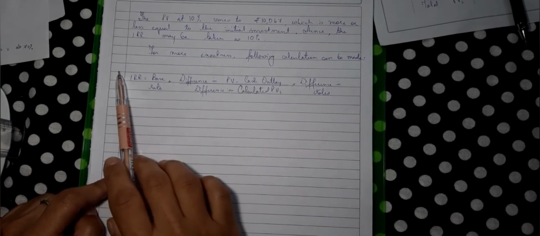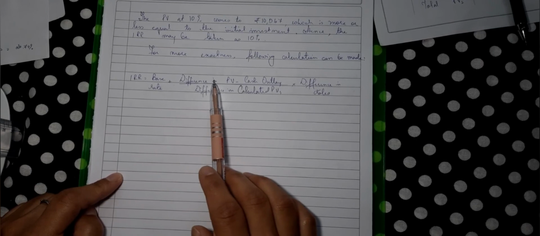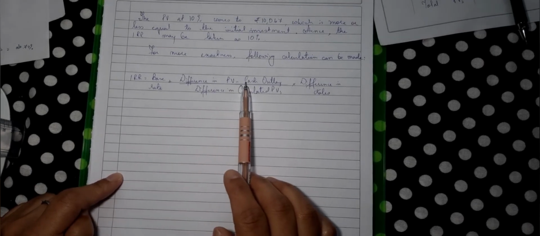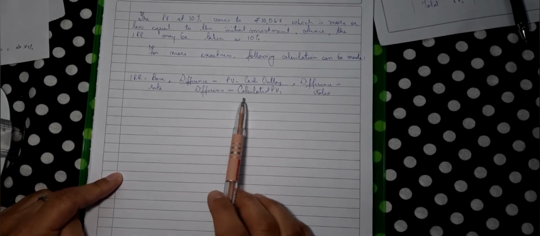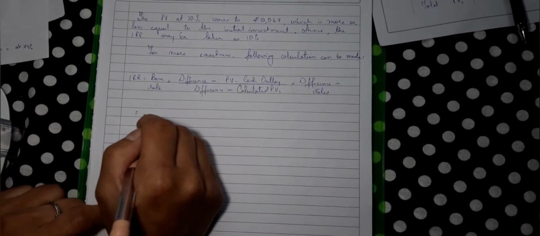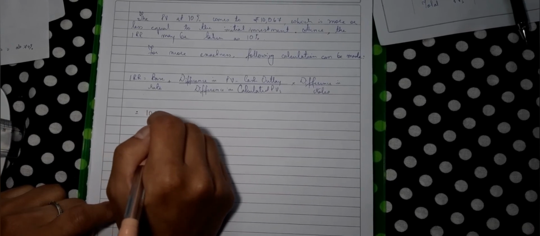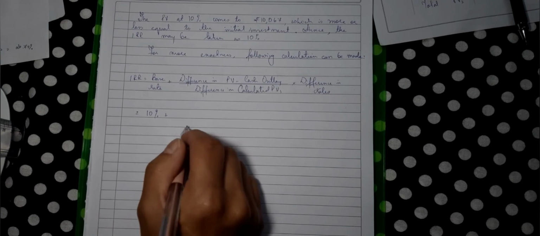So the formula that we applied in the previous project, IRR is equal to base rate plus difference in calculated present value minus your required net cash outlay divided by difference in calculated present values into difference in rates. So base rate, as we said, is the smaller percentage in this situation, 10%. Plus difference in present value minus cash outlay.